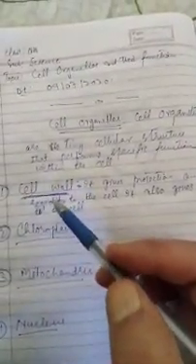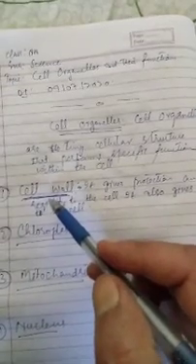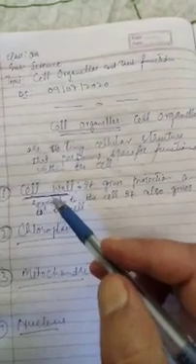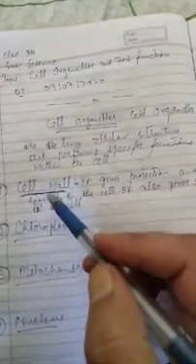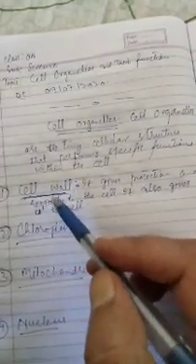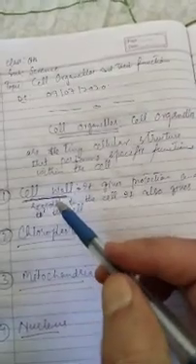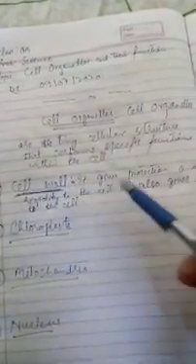This cell wall is present in plant cells. In animal cells, cell wall is absent. Instead of cell wall, there is a cell membrane. In animal cells, there is cell membrane. In plant cells, there is cell wall. Both these, cell wall or cell membrane, give protection and rigidity to the cell. It also gives shape to the cell.